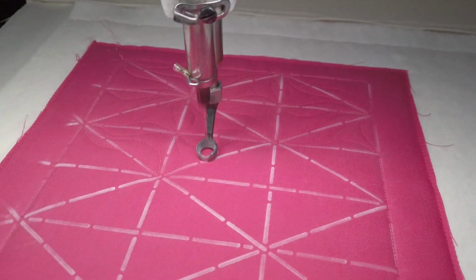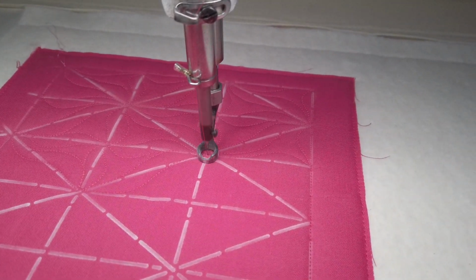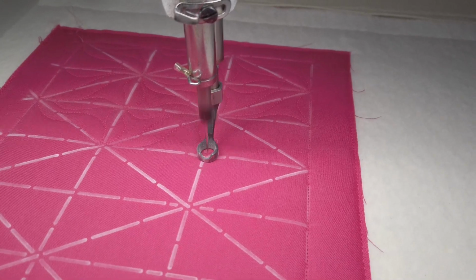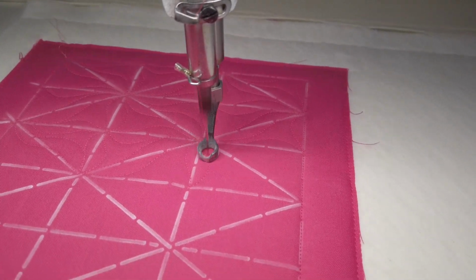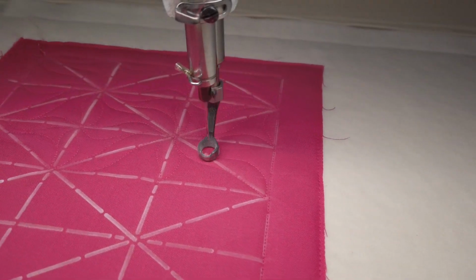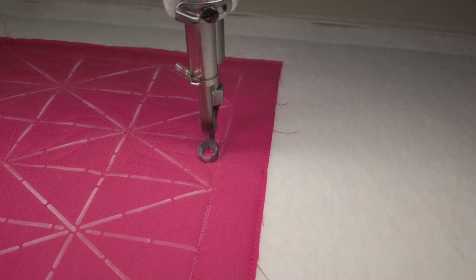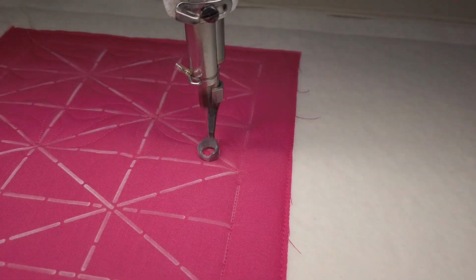And like every time you use a stencil, if you are not quite on that point or line, once the stencil's gone, no one will know that you didn't hit exactly on your mark. And then back across the bottom.